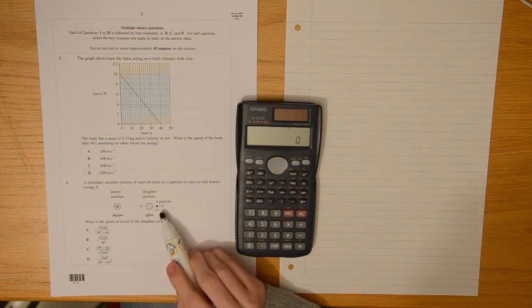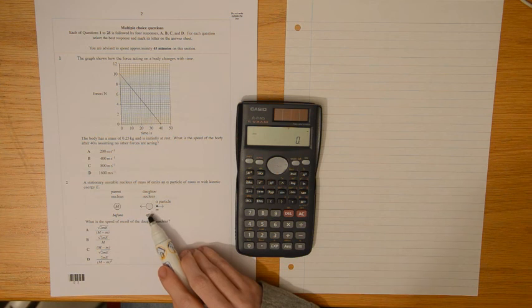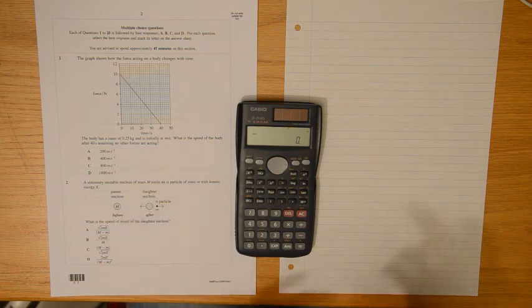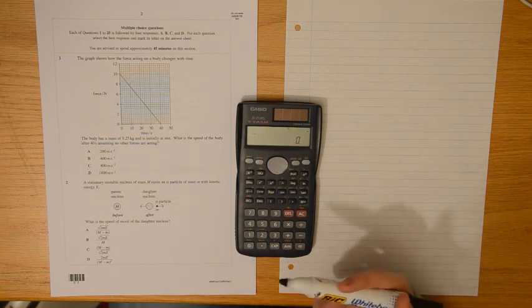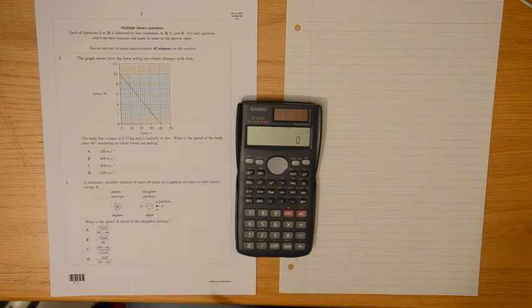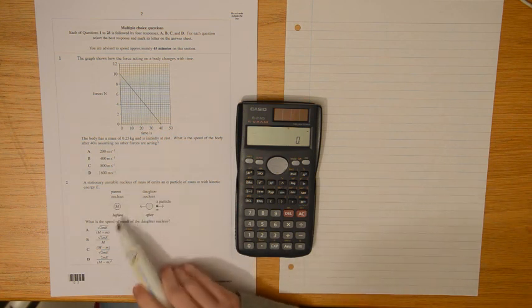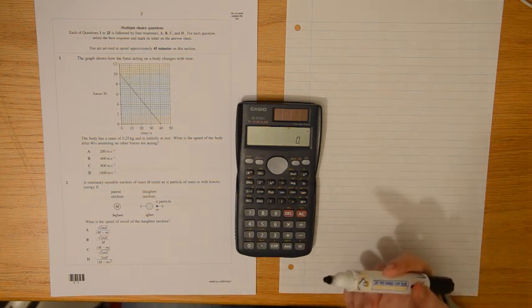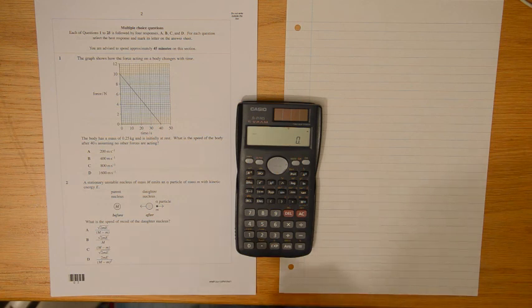The alpha particle has mass little m, so the daughter nucleus is going to have mass big M minus little m. It's the difference between the parent nucleus and the mass of the alpha particle. The total momentum of this system has got to be equal to 0 because the initial momentum was 0 and momentum is conserved in this interaction.